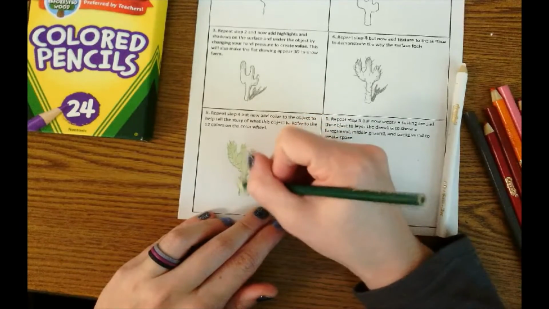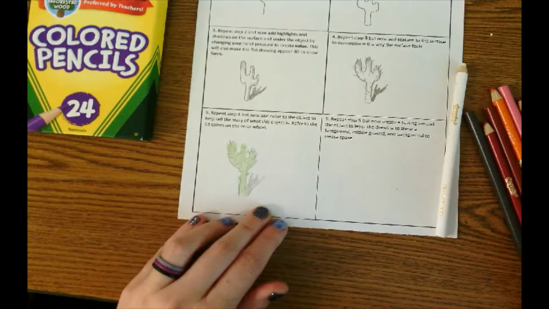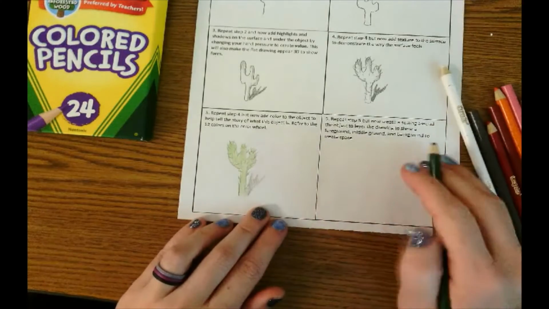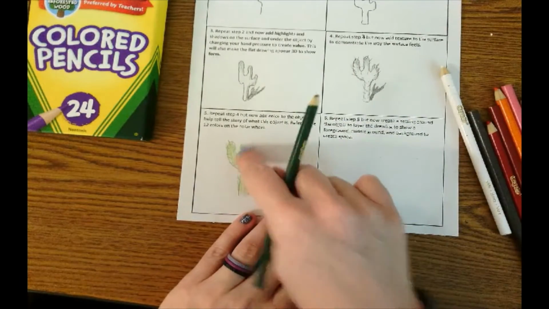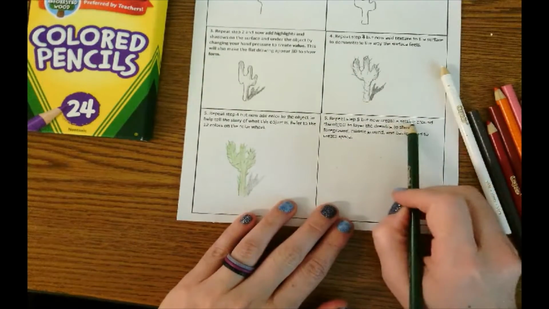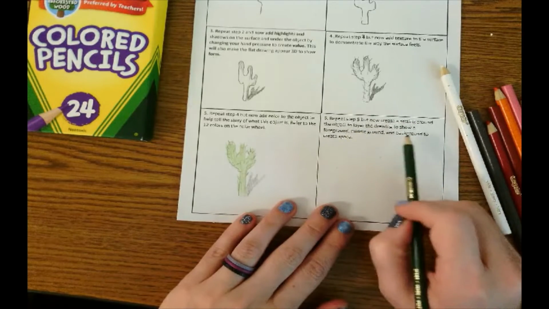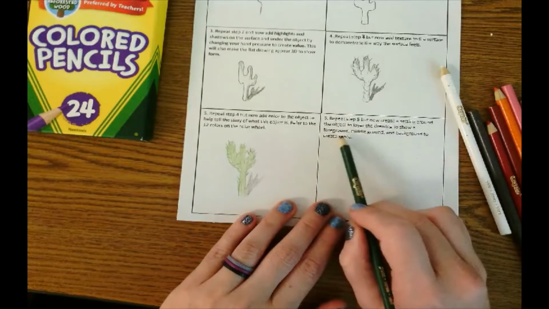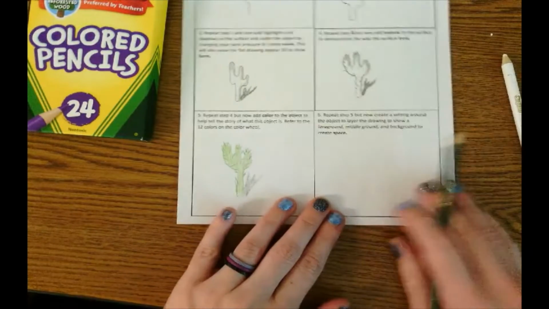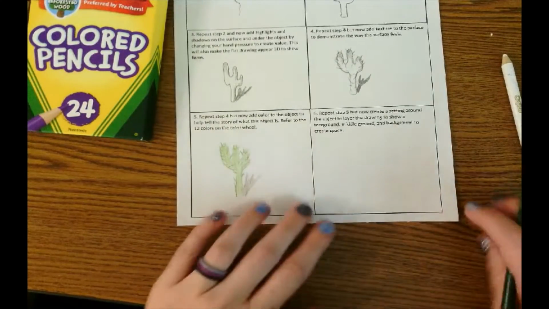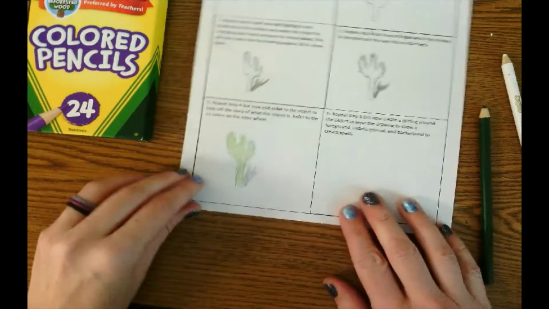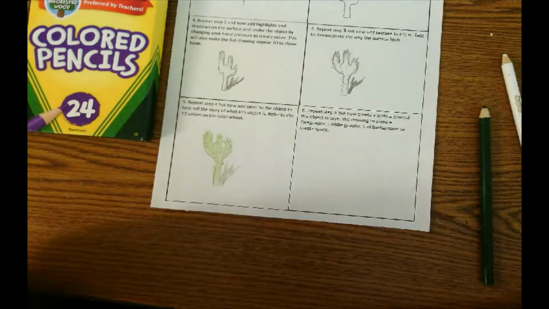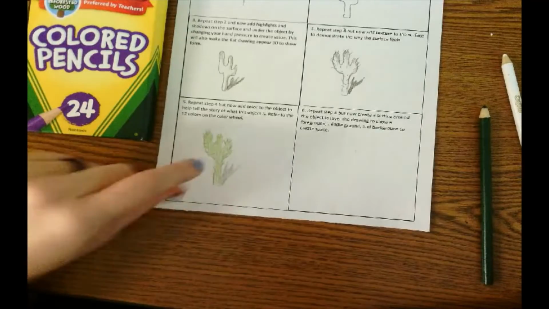Okay, the last box says: Repeat the previous box, but now create a setting around the object to layer the drawing to show foreground, middle ground, and background, which creates space. So you cannot leave an empty white background around your drawing. In order to create space, you are welcome to adjust the size of your drawing.